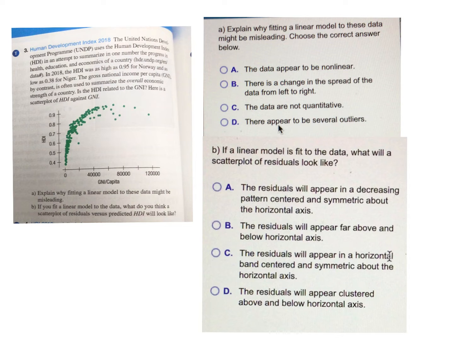So the United Nations Development Program uses a Human Development Index in an attempt to summarize in one number the progress in health, education, and economics of a country. In 2018, the HDI was as high as 0.95 for Norway and as low as 0.38 for Niger. The gross national income per capita, by contrast, is often used to summarize the overall economic strength of a country. Is the HDI related to the GNI? Here is a scatter plot of gross national income and HDI. Explain why fitting a linear model to these data might be misleading.